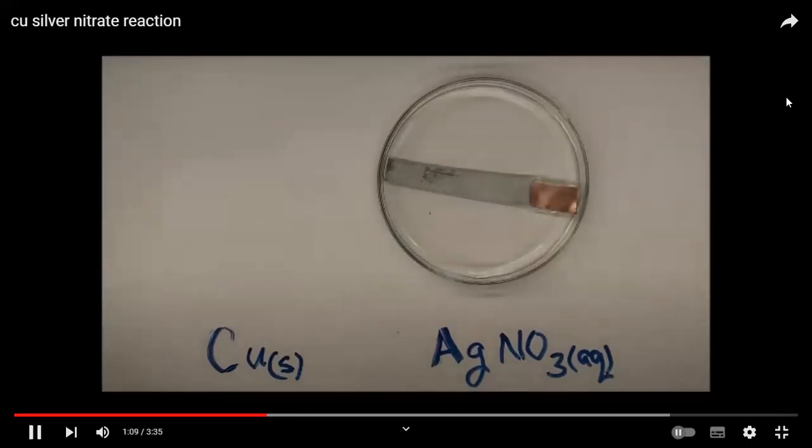You'll notice that the surface of the copper that's immersed in silver nitrate is starting to plate silver metal. And at the far end, where the copper color is preserved, that piece of the copper strip is above the silver nitrate.